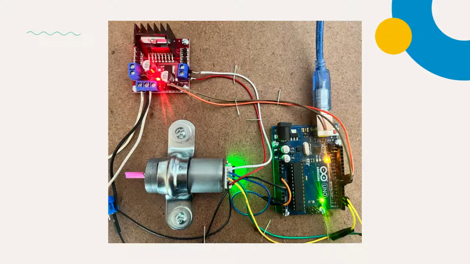The H-bridge is powered with 12 volts, and the input marked 12 volts, ground, and 5 volts of the Arduino. The digital pins 8 and 9 configured as output are connected to input 1 and 2 of the H-bridge.